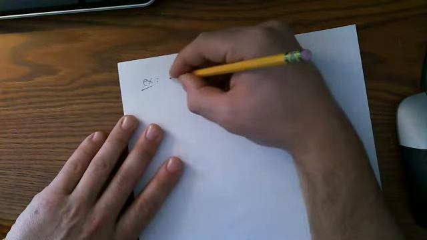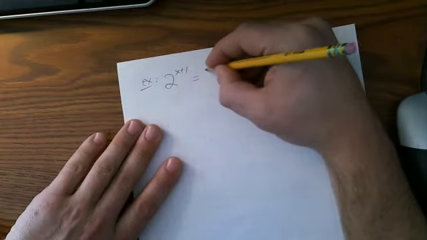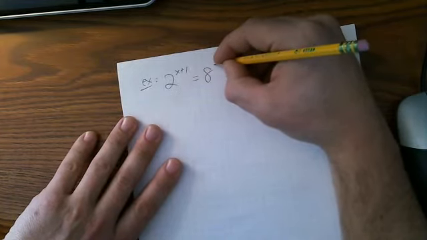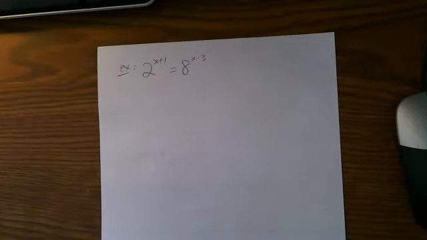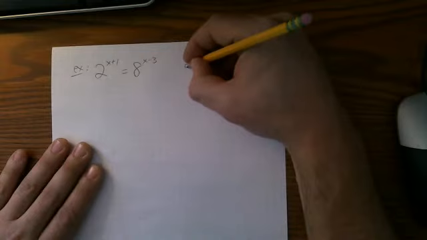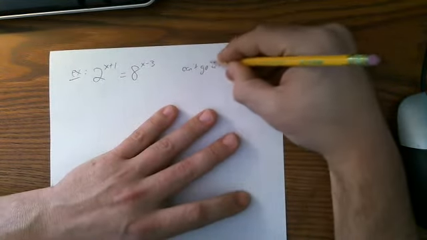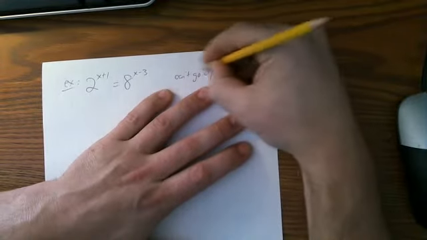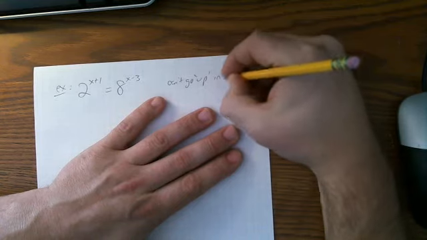Let's say we had 2 to the x plus 1 power equals 8 to the x minus 3 power. A little more difficult. Now, referring back to our last example, we have the same bases, so we're going to perform the same substitutions. Now you can never go up in base.